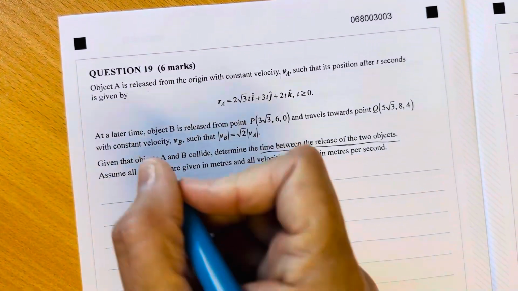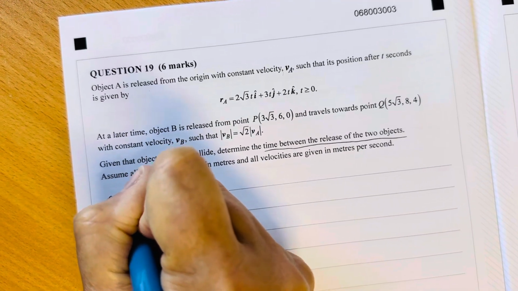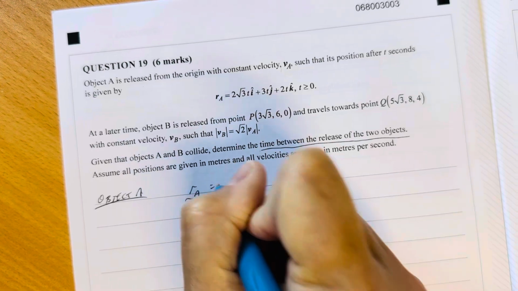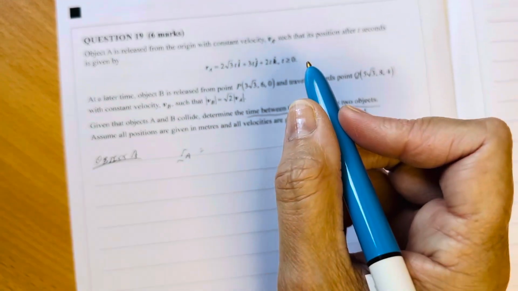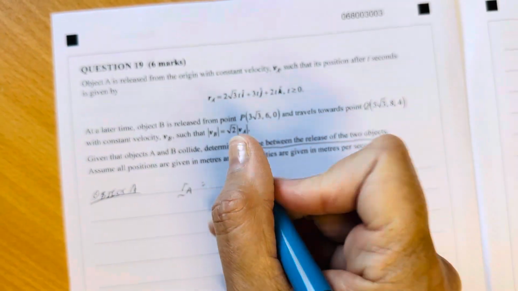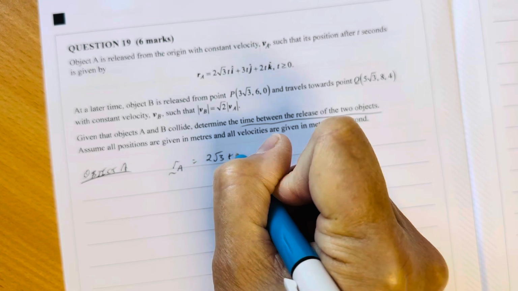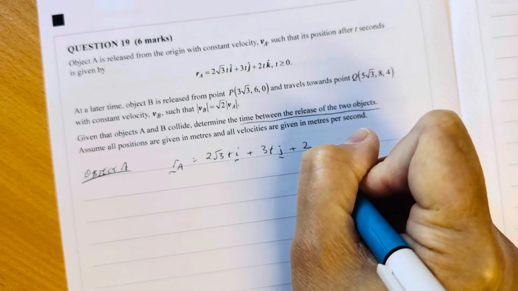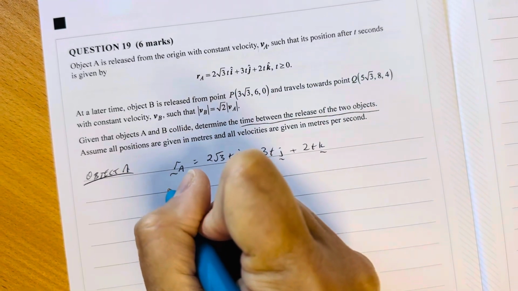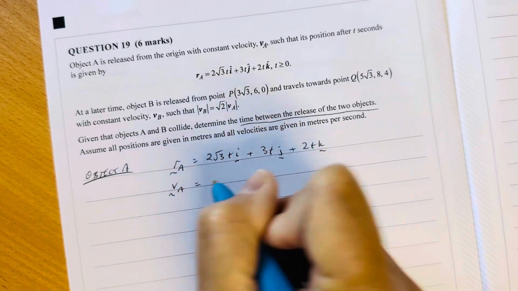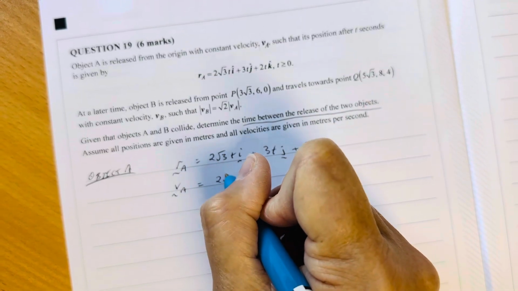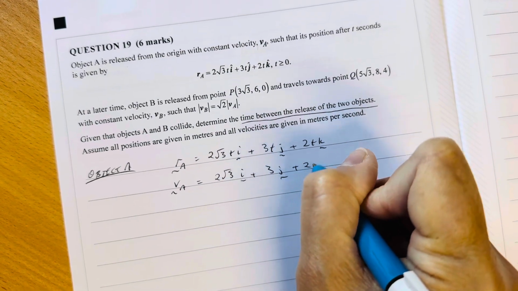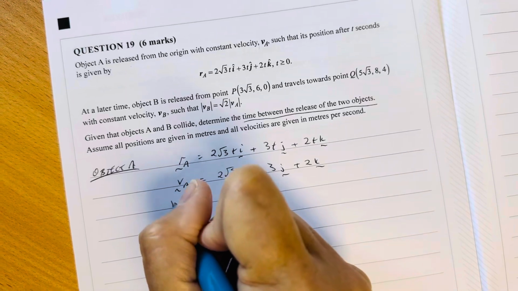Okay, so let's talk object A. RA equals 2 root 3 t i plus 3t j plus 2t k. So the velocity is going to be 2 root 3 i plus 3j plus 2k.